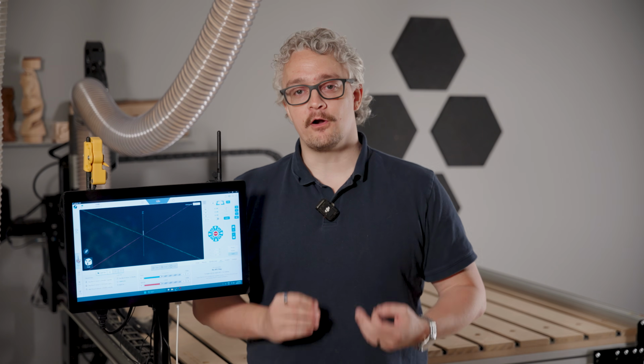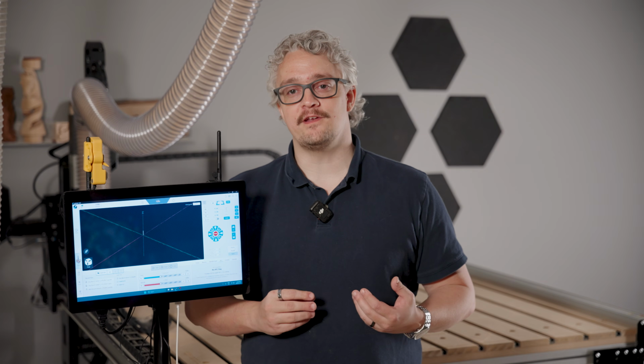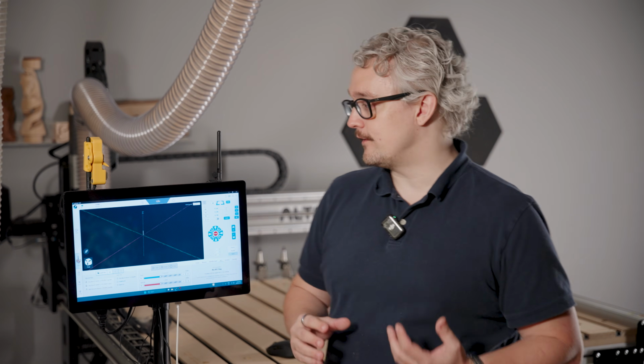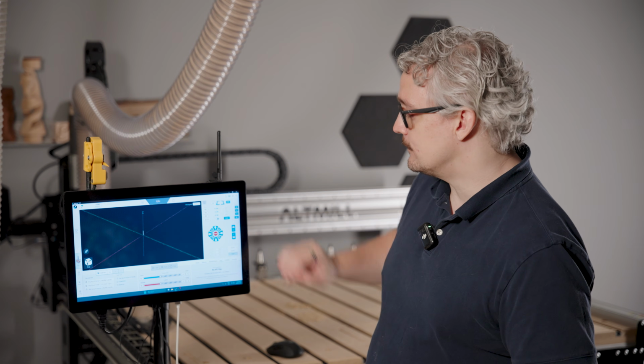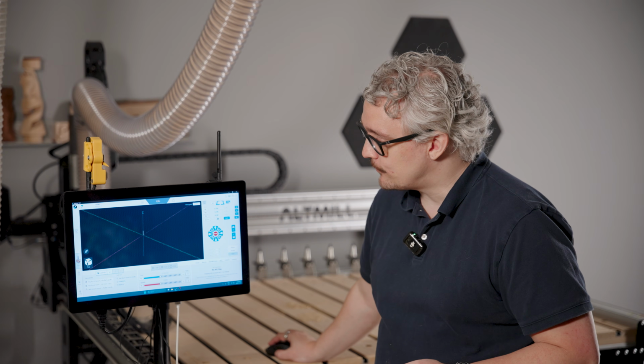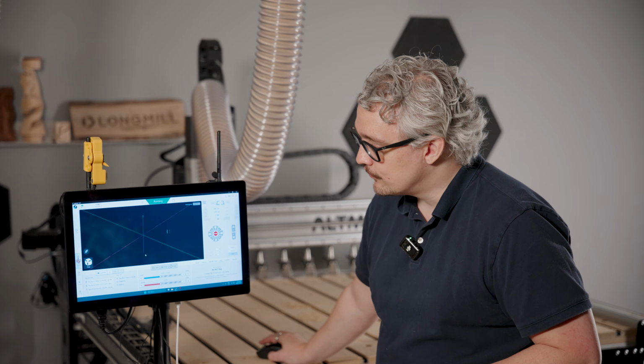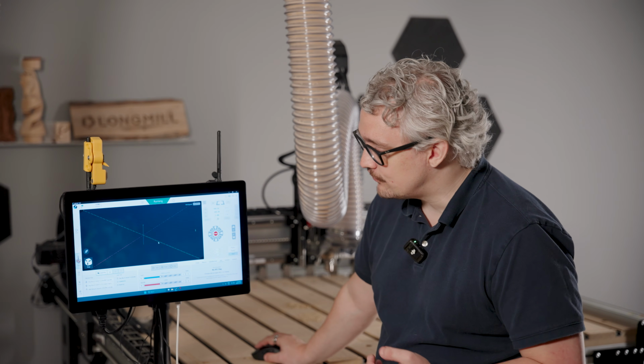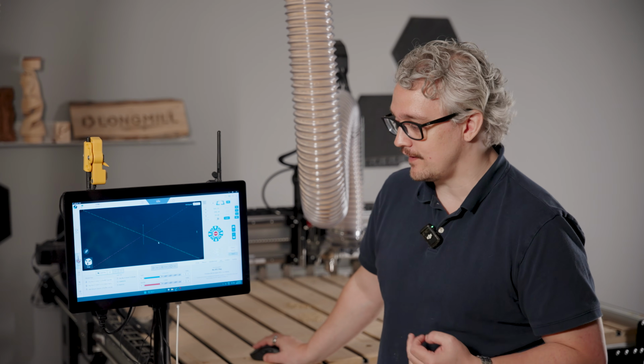Now that we configured the park location, we can go to that location anytime we want on the main carve page inside of gSender by pressing the P in the top right corner. So you'll notice now if I press P, it's going to rapidly move to the location we configured in both X, Y, and Z. There's a number of possible use cases for this.